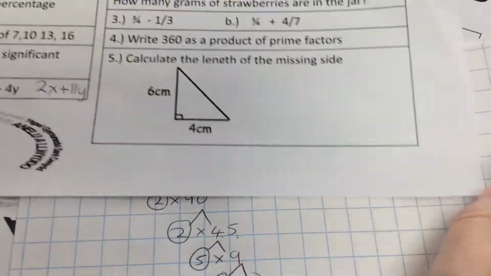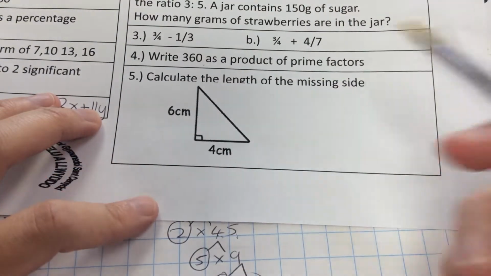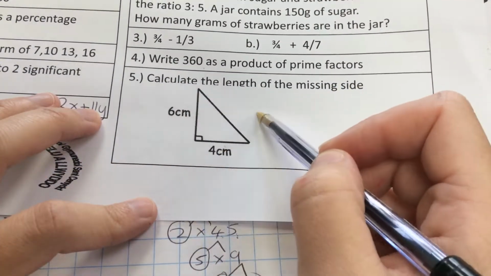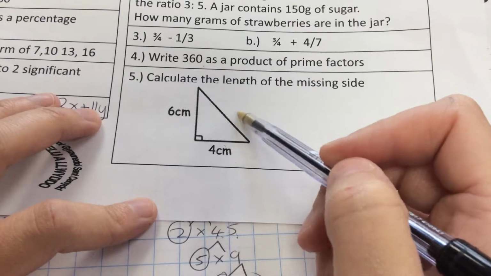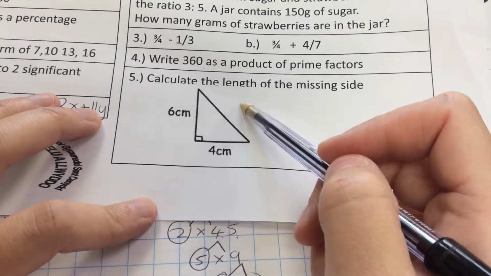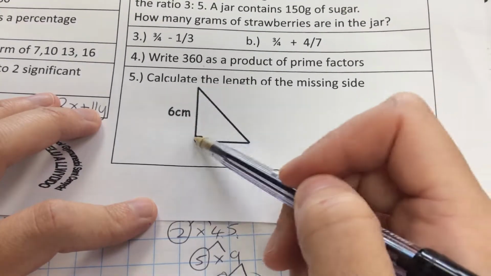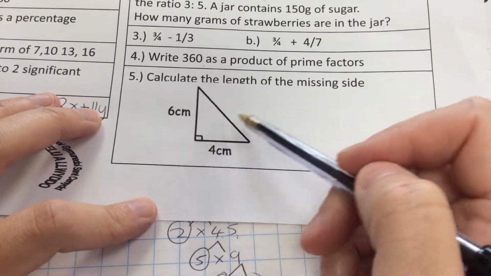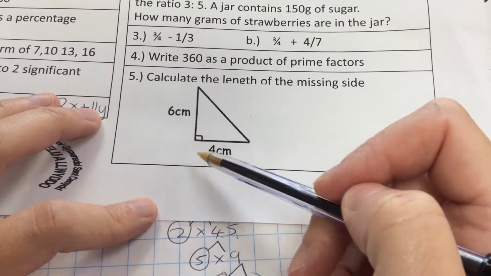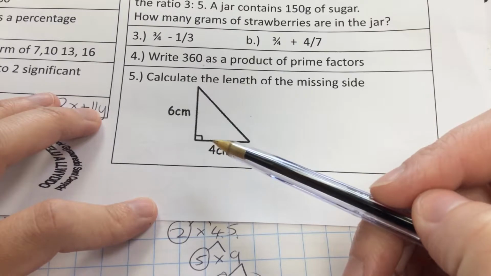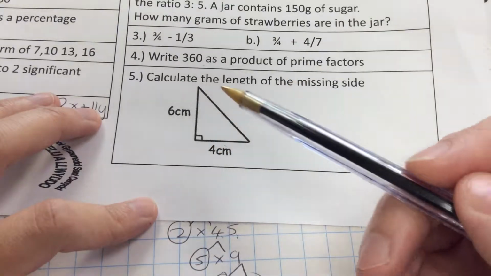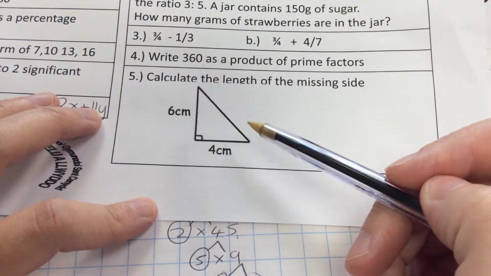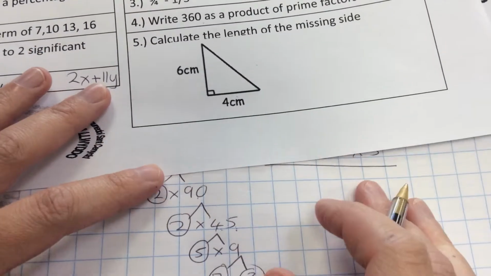Last question, question 5. I hope you realise that's Pythagoras. You've got two sides and you're trying to find a missing one. The side we're trying to find is called the hypotenuse. It's the side opposite the right angle. And to find it, we've got a little song. And it goes, square, square, add, square root, square, square, add, square root, square, square, add, square root to find the hypotenuse.